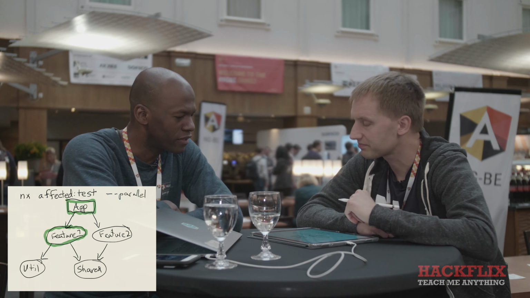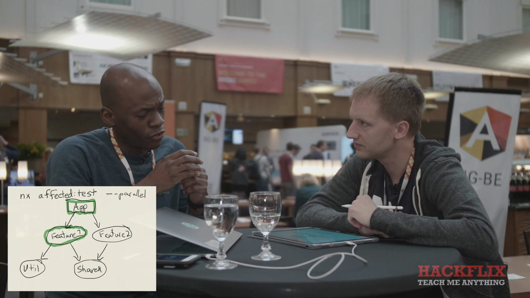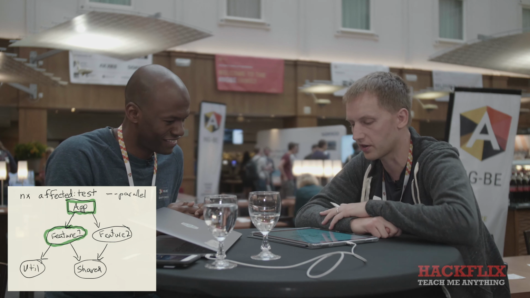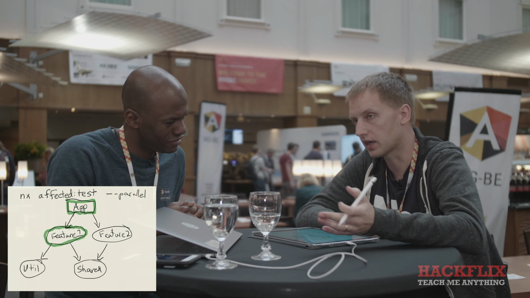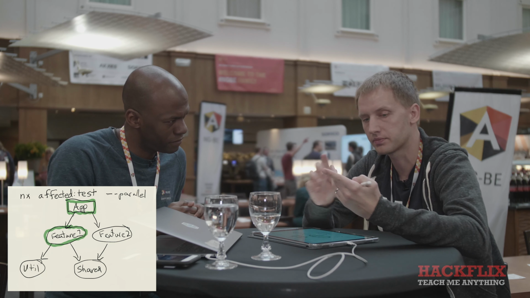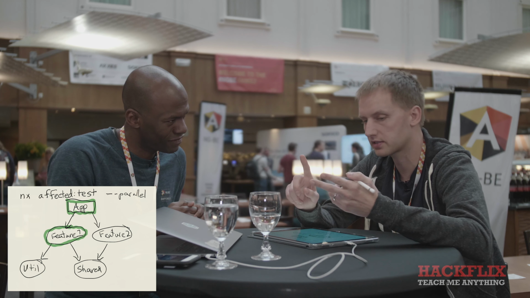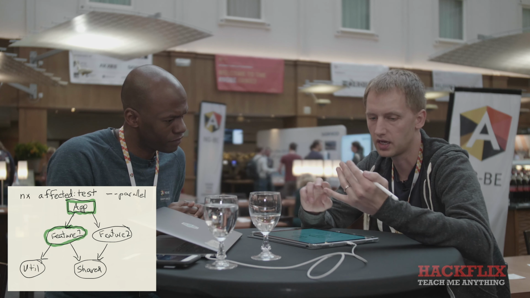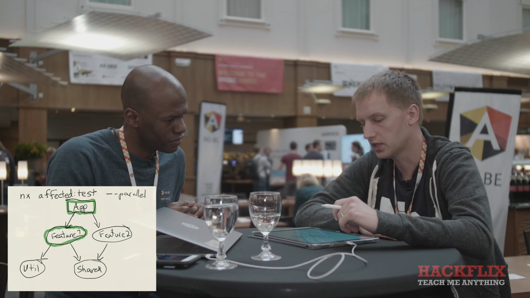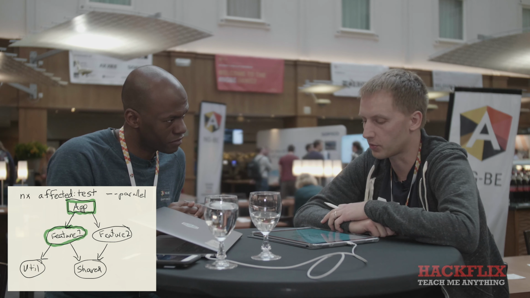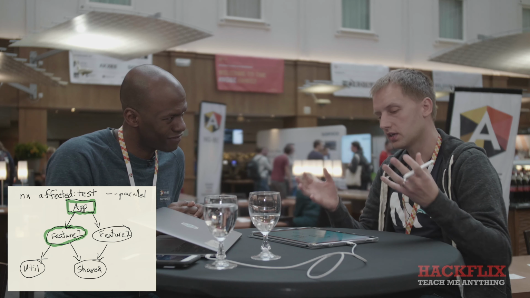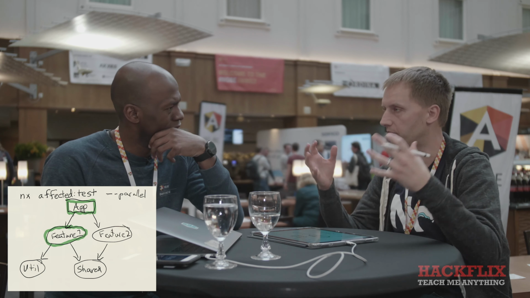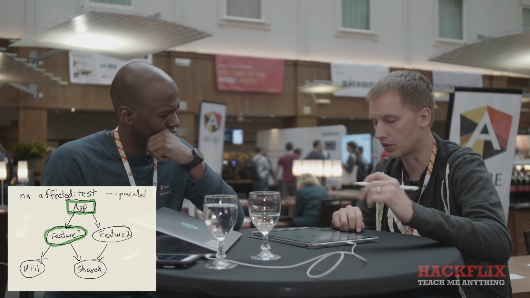Wow, interesting. And is it already available as a feature in NX? Yeah, this is available. This has been there for a long time, and NX supports Angular projects, React projects, plain TypeScript projects, and we're expanding to other frameworks as well. And there's nothing really framework specific about this concept. It's just the idea of putting TypeScript code all together in one place.